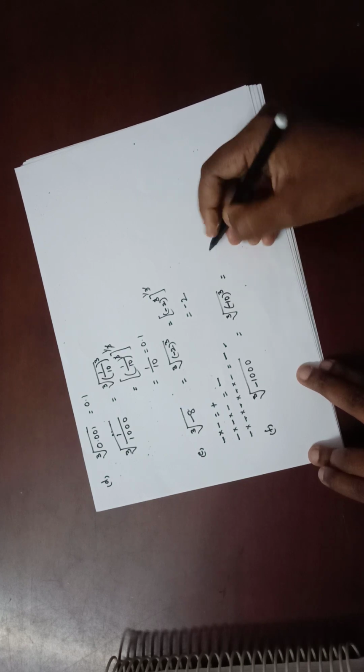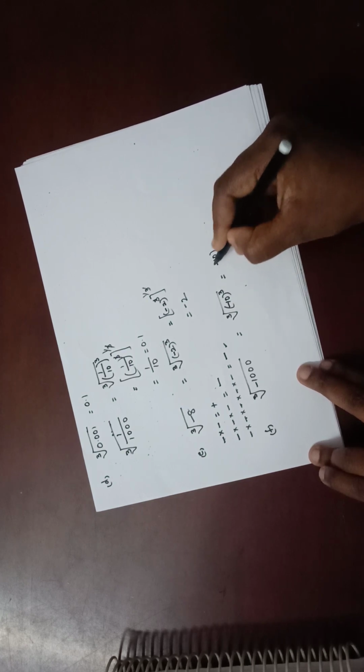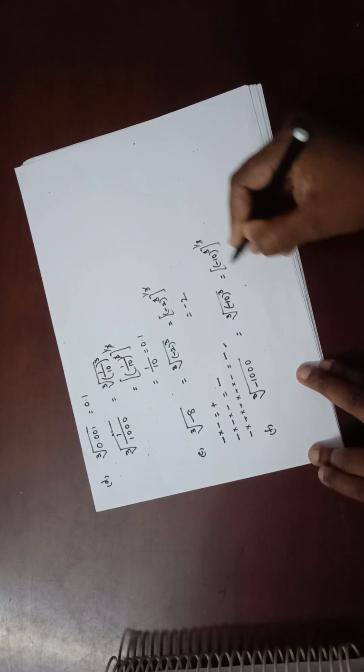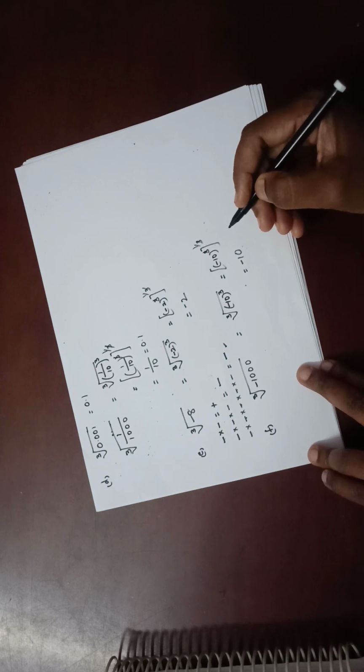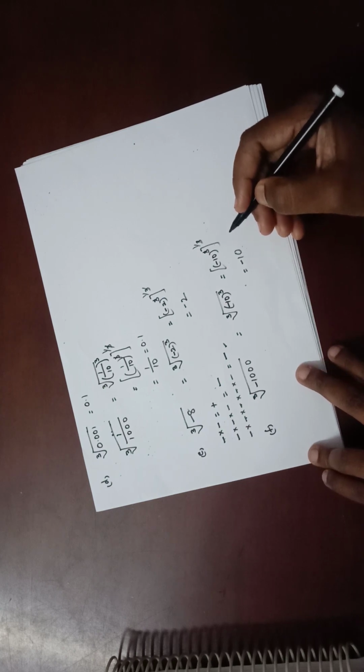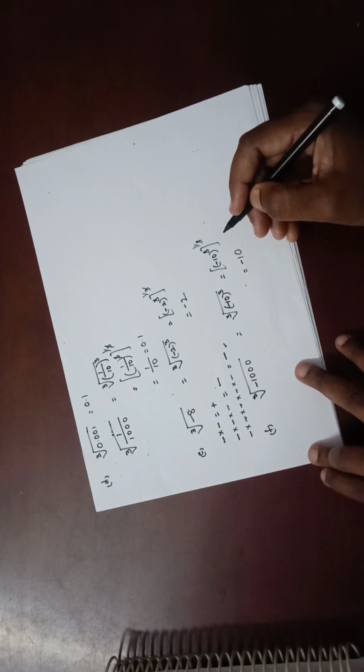So -10 cube whole to the power of 1 by 3. The 3 gets cancelled. Answer is -10. Okay, this is the way of doing the problems.